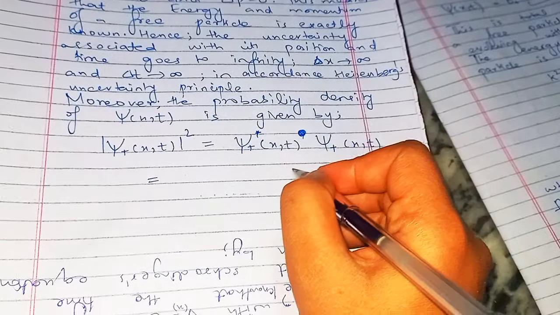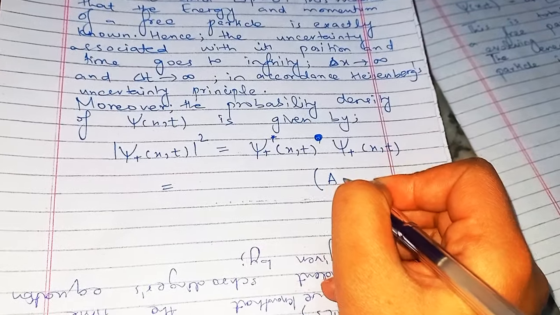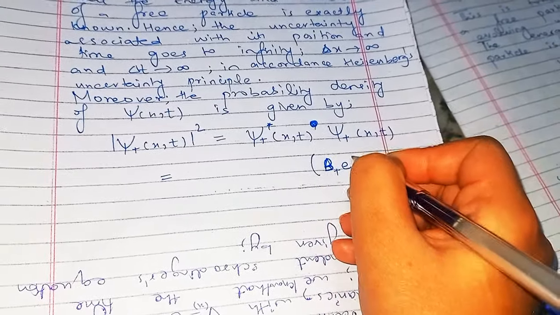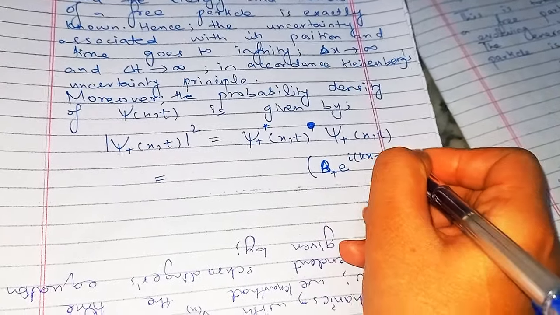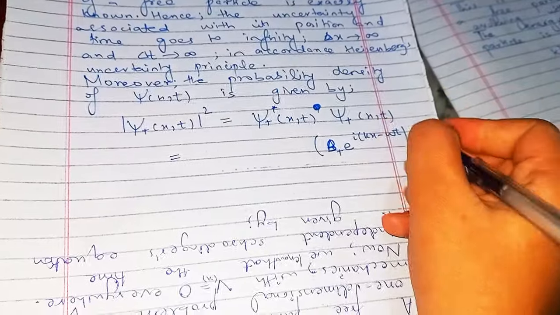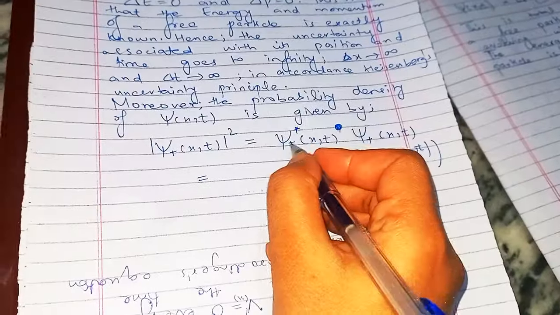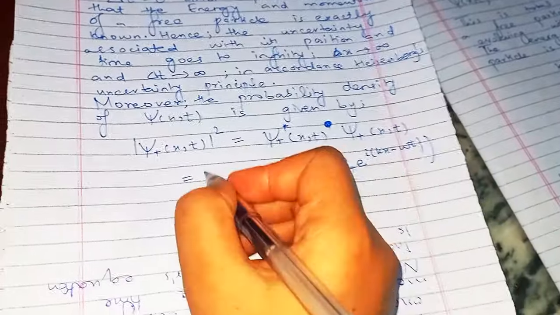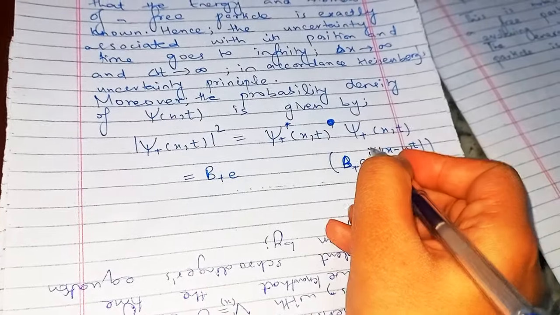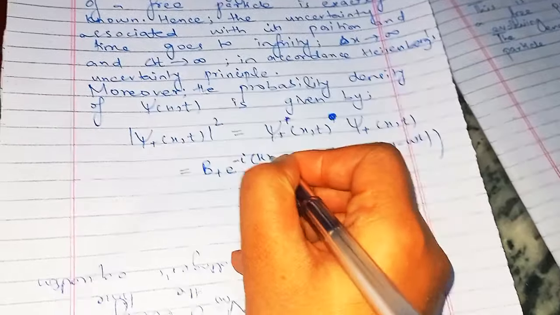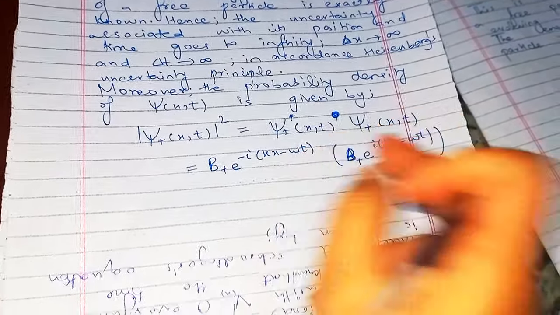Psi plus x,t, the simple wave function, is actually B plus e to the power iota (kx minus omega t). That was the positive plane wave, right? And the conjugate of it is obtained by replacing iota by negative iota. That is how you obtain the conjugate of a wave function.